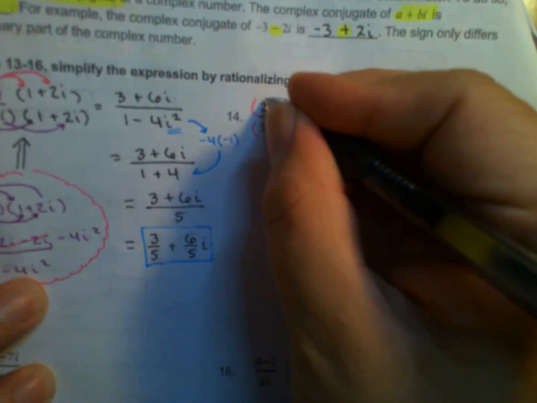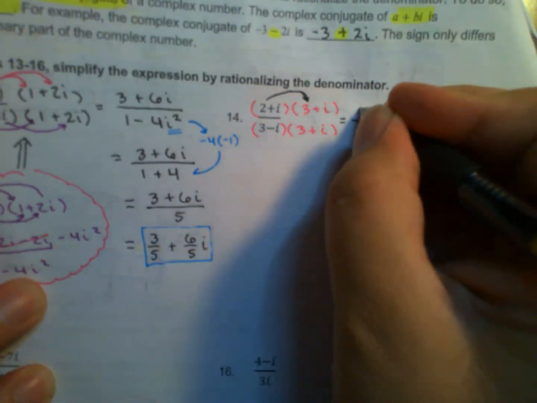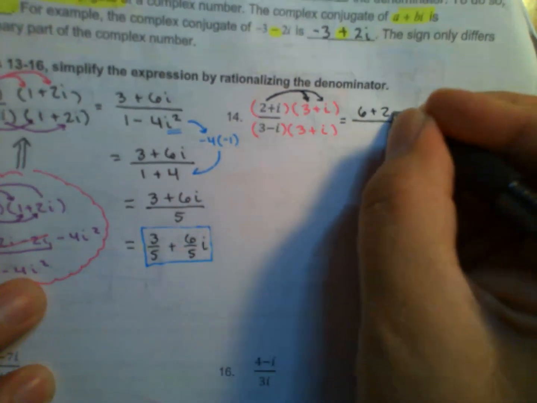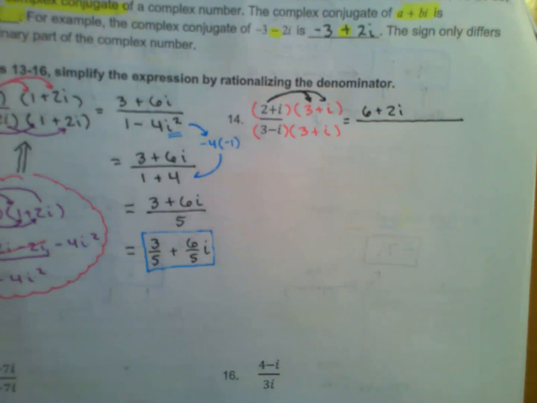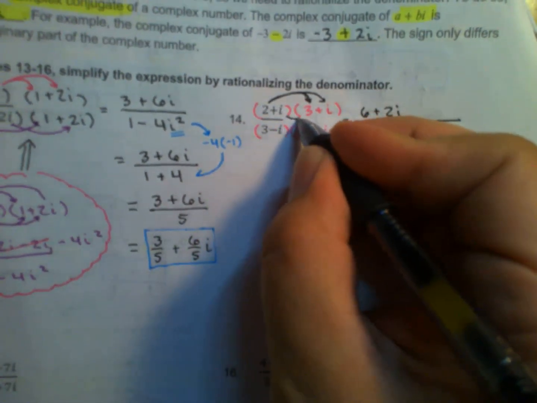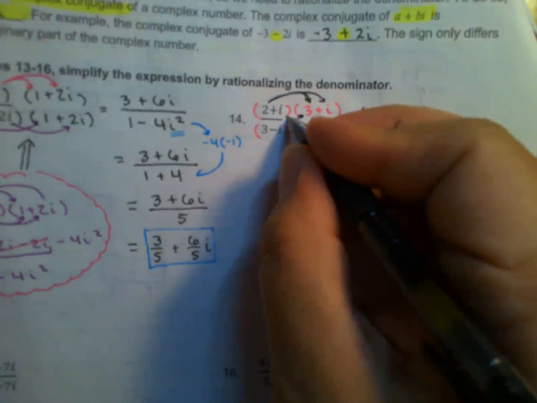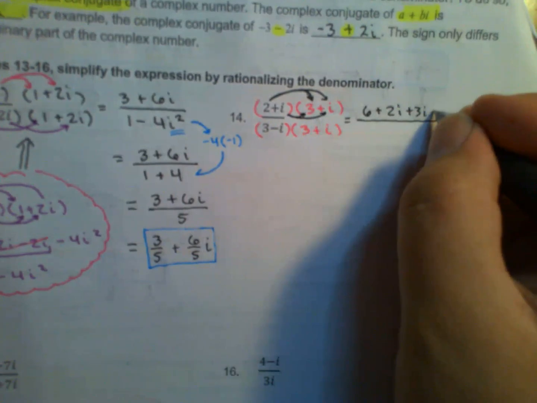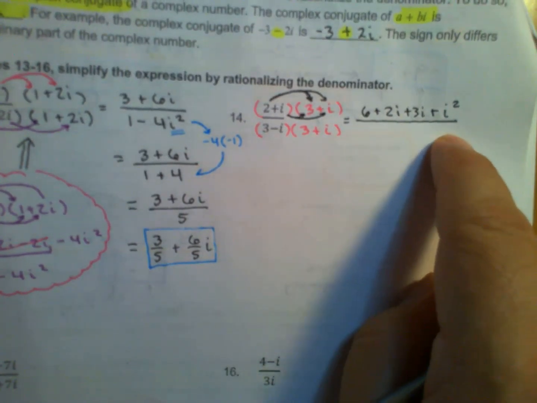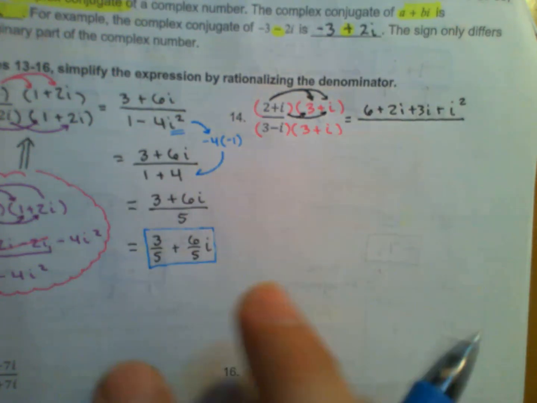Now for the numerator, let's see, it's 2 times 3, so we get a 6. 2 times i, so we're at 2i now. But don't forget, we still have more to go for this one. i times 3 is plus 3i. See, it doesn't cancel here. They're not conjugates. And then i times i is i squared, which we already know there's a change coming for that one. Okay?